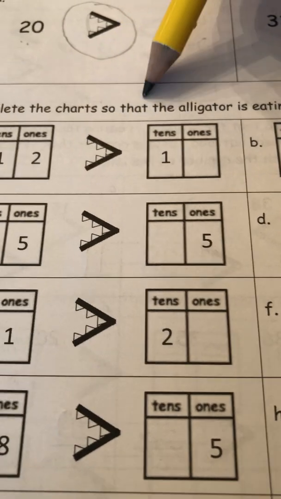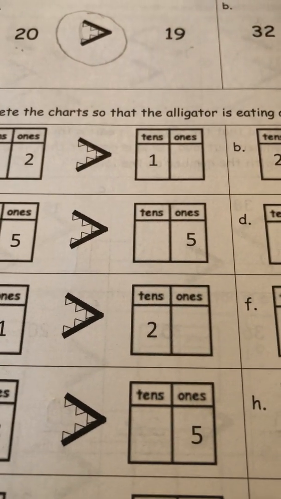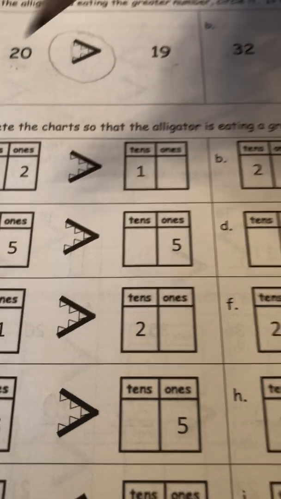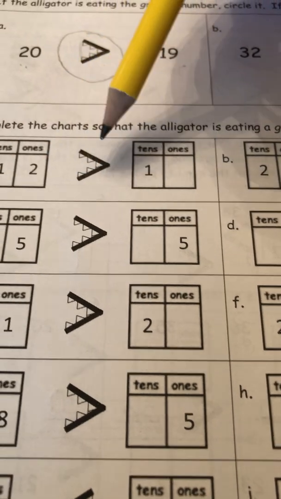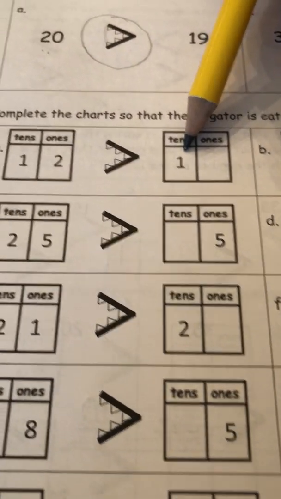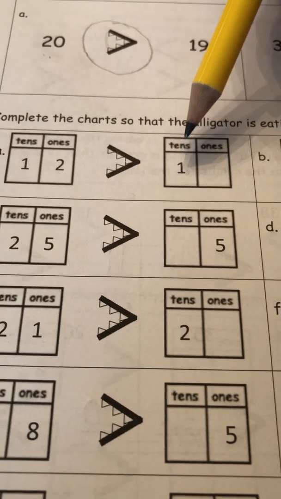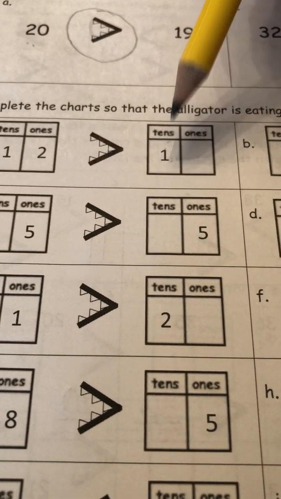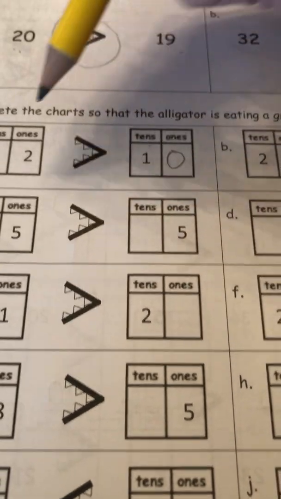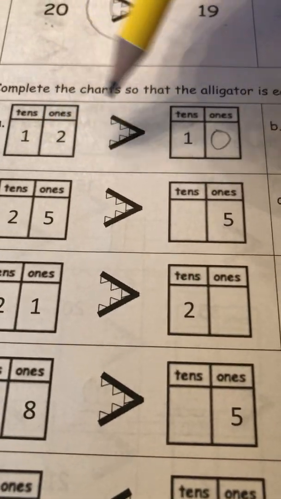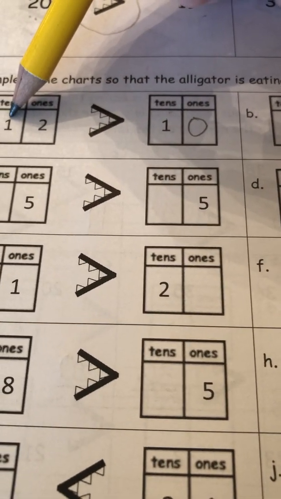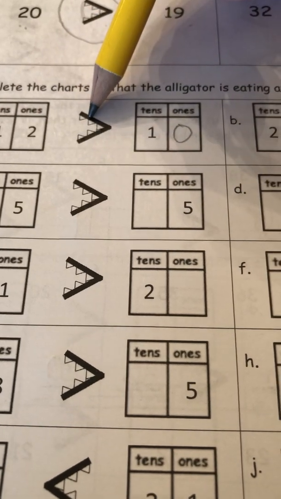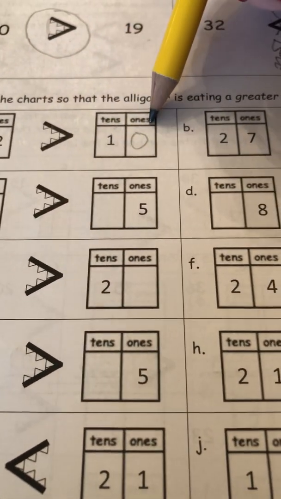Now they want us to add numbers. Complete the chart so the alligator is eating a greater number. So 12, 1 ten and 2 ones, is greater than, what's a less number than 12? That starts with a 1. Good. 10 will work there. We could read it: 12 is greater than 10, or 1 ten and 2 ones is greater than 1 ten and 0 ones.